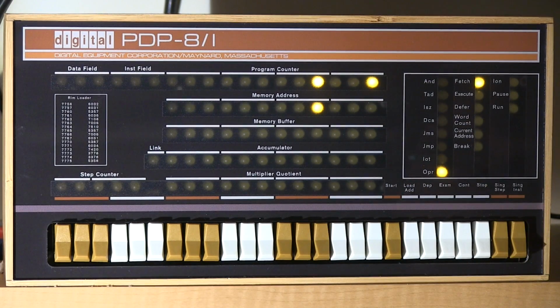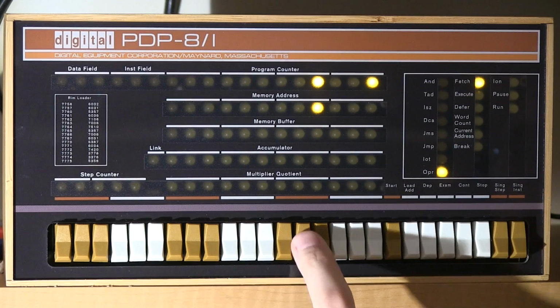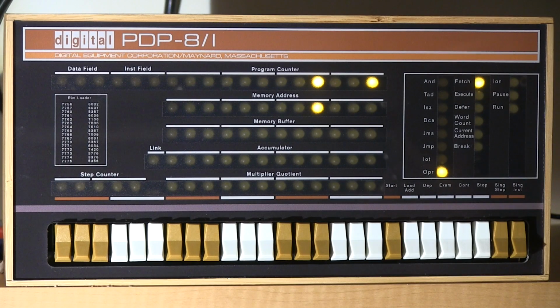Now let's do something more interesting. How about we increment the accumulator? So we'll make a 2 instruction program. Increment the accumulator, maybe even 5 times, and then halt. We'll make a 6 instruction program.